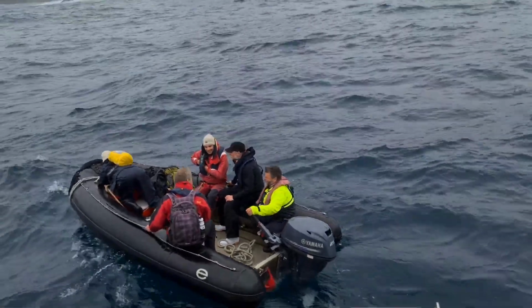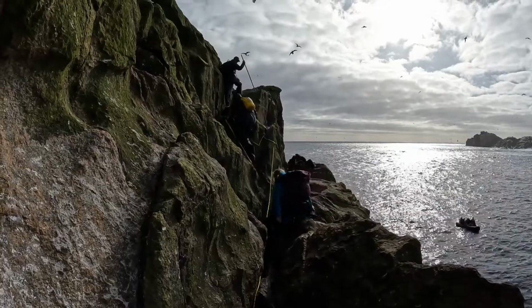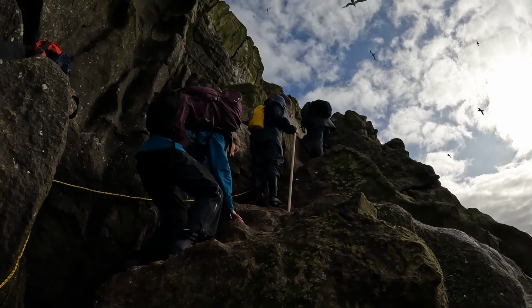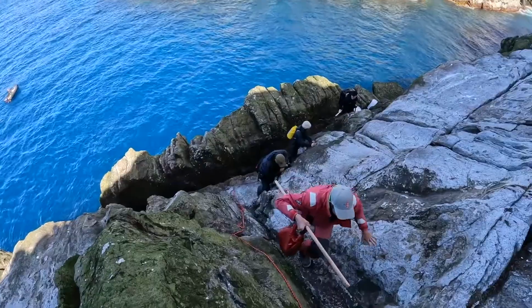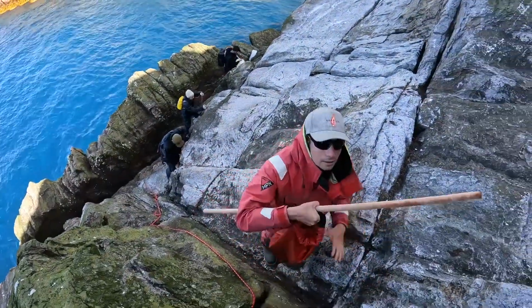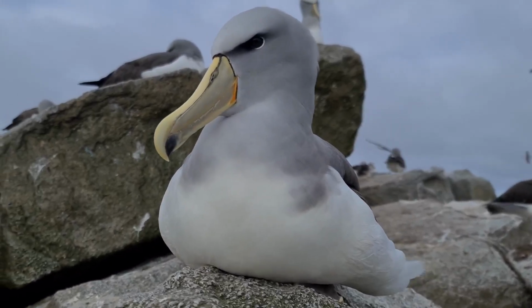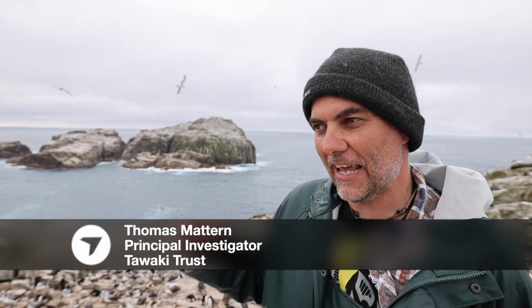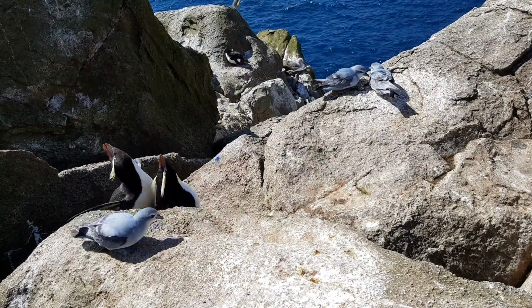We're on the Bounty Islands in the middle of nowhere in the subantarctic ocean, 800 kilometers east of New Zealand. We've got 13 different islands here, and these islands vary in size from a few hectares to 30 hectares or so. And we're here to map the distribution and the population size of the red crested penguin, which breeds exclusively on these islands as well as on the Antipodes Islands.